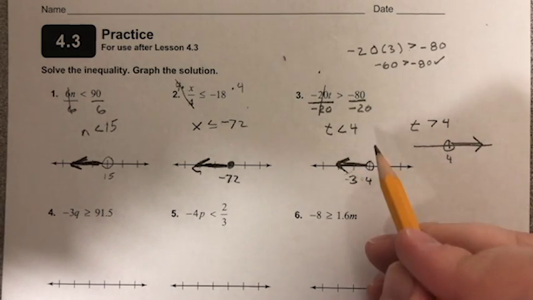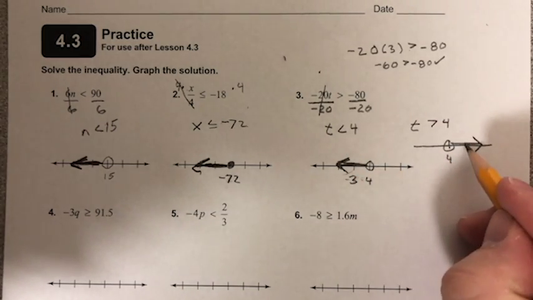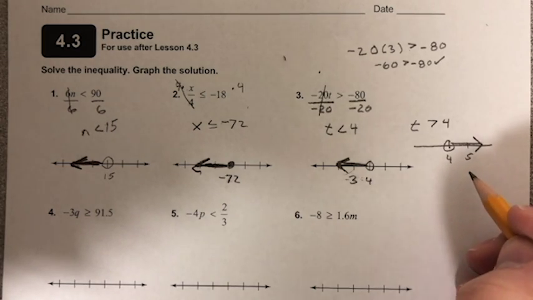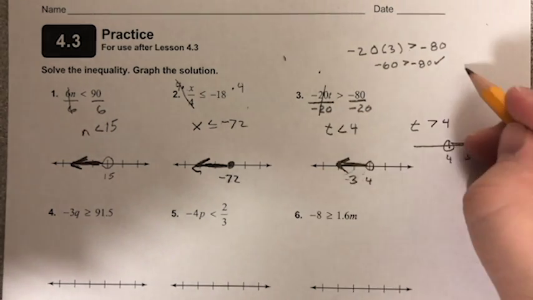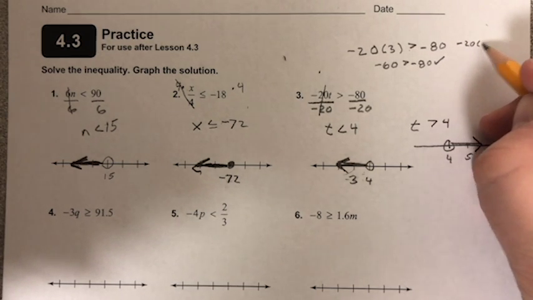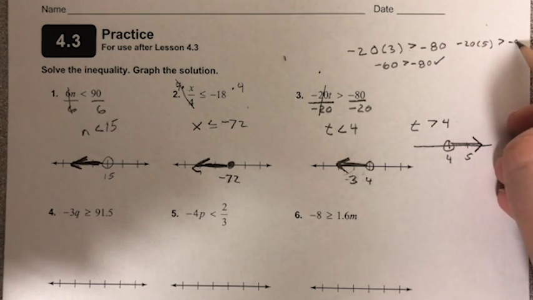So this solution works. But let's try this. If I choose the number 5 instead, I put this back into my original inequality. Negative 20 times 5 is greater than negative 80.